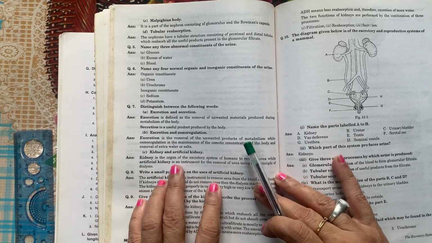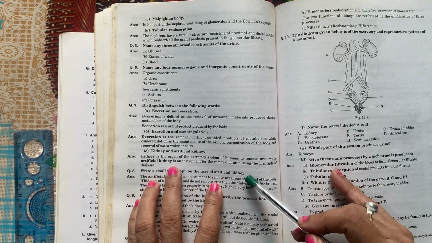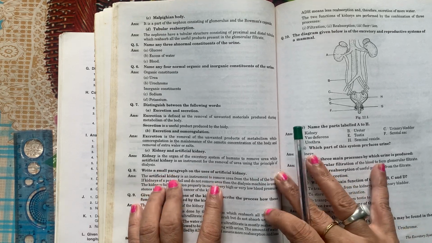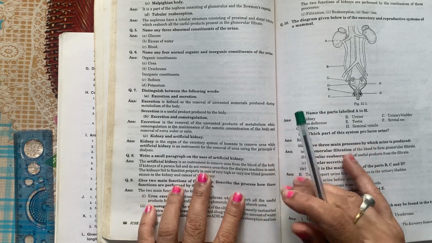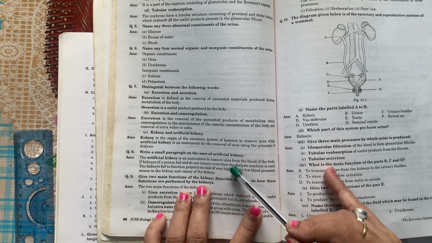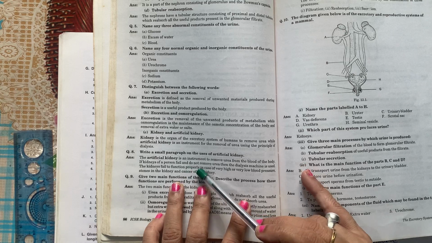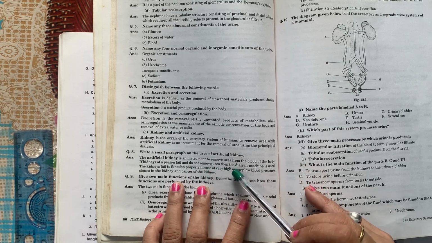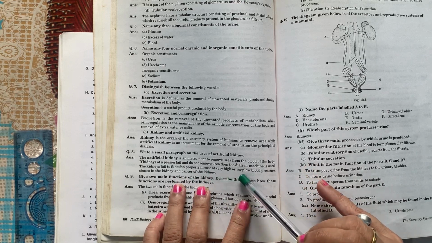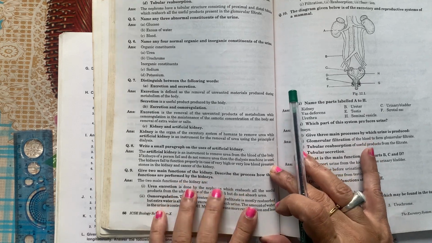Kidney and artificial kidney: the kidney is the organ of the excretory system of humans to remove urea, while artificial kidney is an instrument for the removal of urea using the principle of dialysis. Artificial kidney is an instrument to remove urea from the blood. If the kidney of a person fails and does not remove urea, then the dialysis machine is used. The kidney fails to function properly in case of very high or very low blood pressure, stones in the kidney and cancer of the kidney.